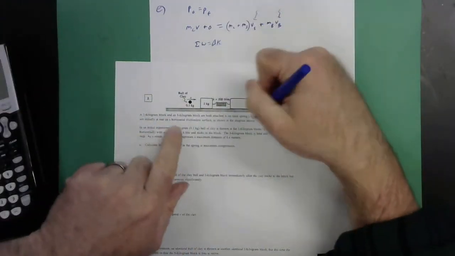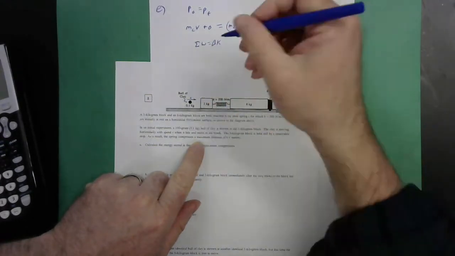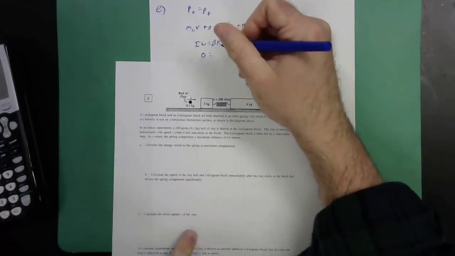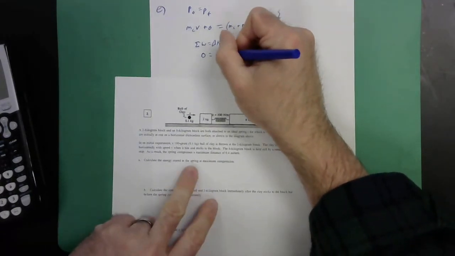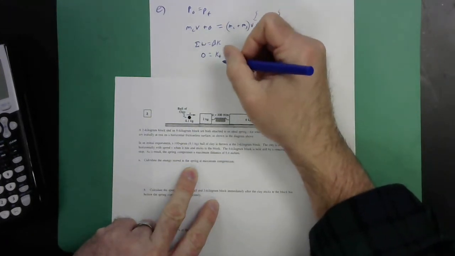I don't have any outside force on my combined system of clay, small block, spring and big block, so there's no outside work. The change in kinetic energy is final minus initial. The kinetic energies are the same form because all the energy is kinetic at those points.